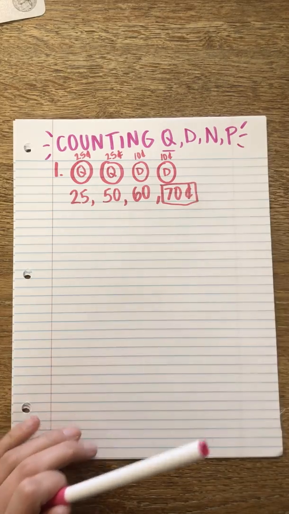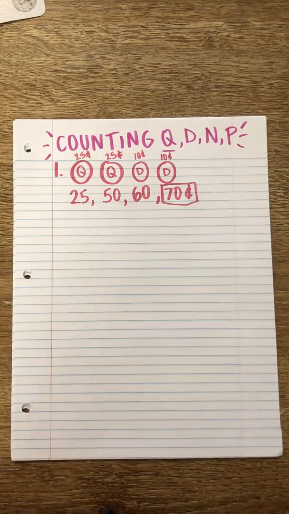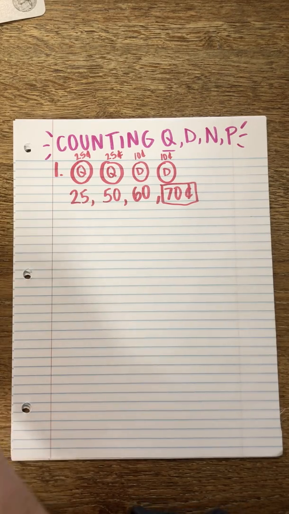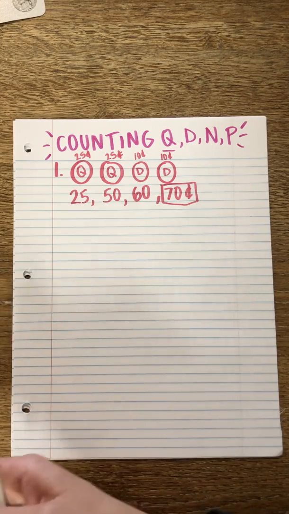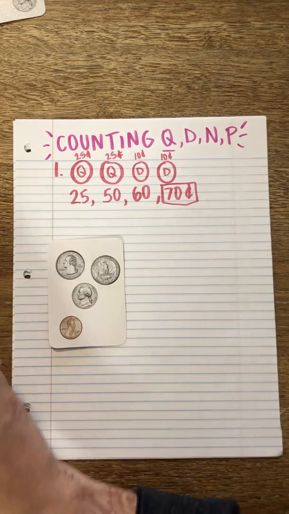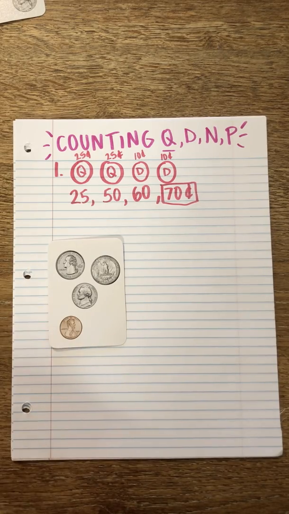All right, let's do another one. Let's do one with some more types of coins. Ooh, let's try this one. Let's try that one next, and then we're going to try 1 more or 2 more after that. We'll try this bad guy at the end.